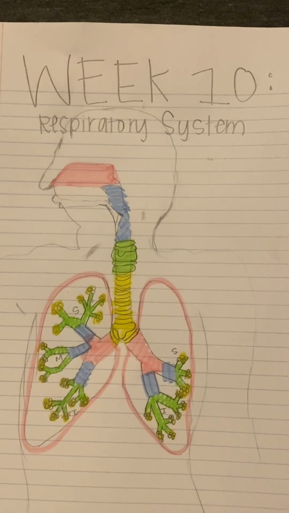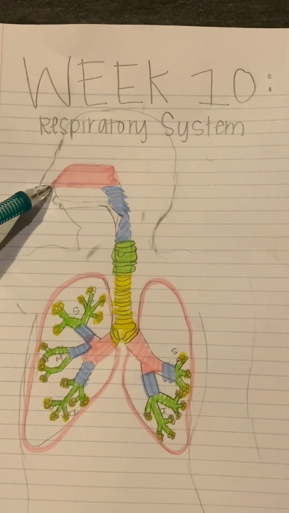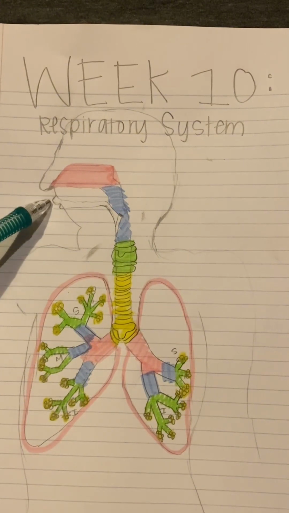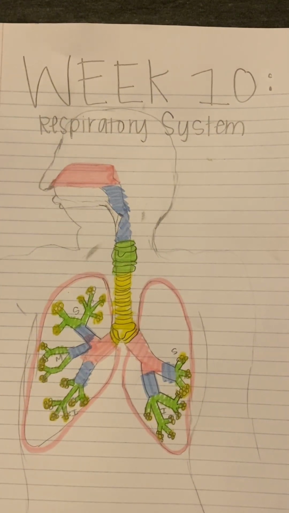To start off here on our little visual aid, we have the nose right here. This is the entry point of air when we breathe. The nose also internally contains the nasal cavity. It's divided by the nasal septum, which separates it into the right and the left side. The purpose of the nose is to warm, cleanse, and humidify the air that we're breathing in, as well as detecting odor and amplifying our voice.